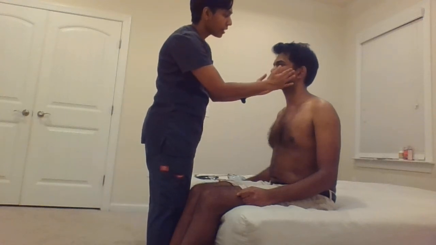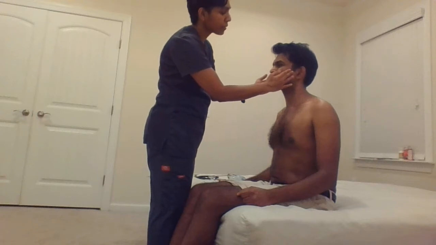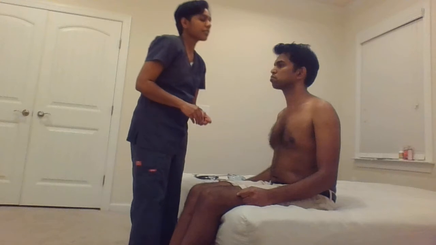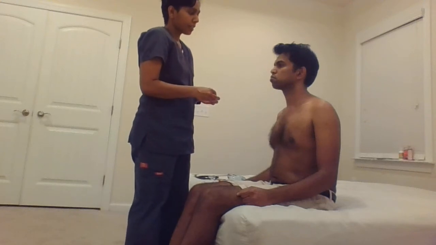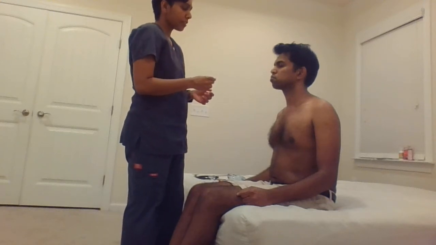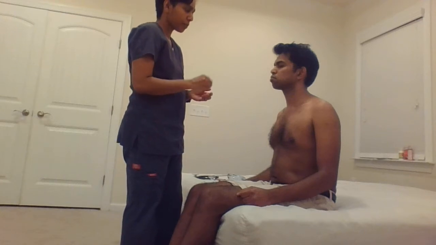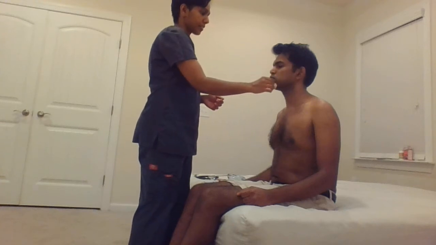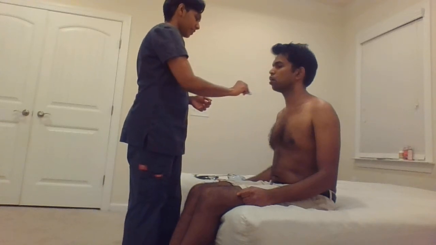And then I'm going to assess cranial nerve number 5. Can you clench your teeth for me? Okay. Here I'm going to assess the temporal muscle. I can feel it's very strong and equal, which is normal. And then I'm going to assess the sensation of his face. You need to close your eyes and say now whenever you feel this cotton ball, all right? Now, now, now, now, now.